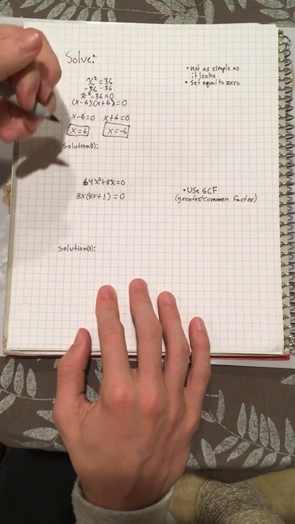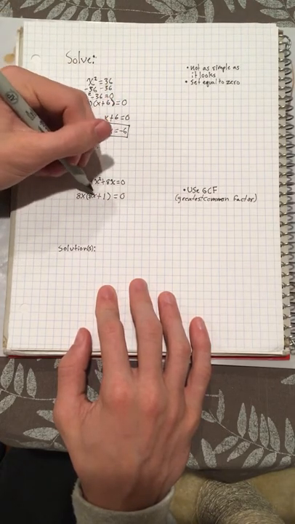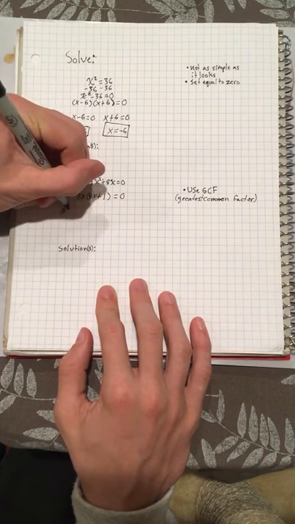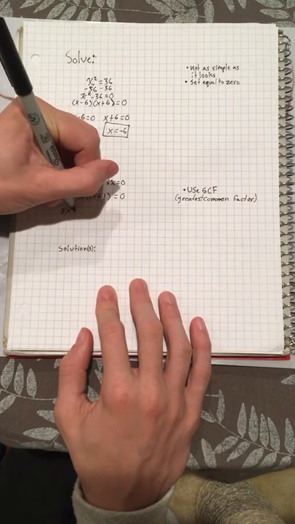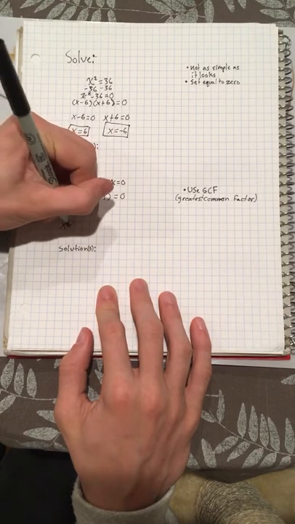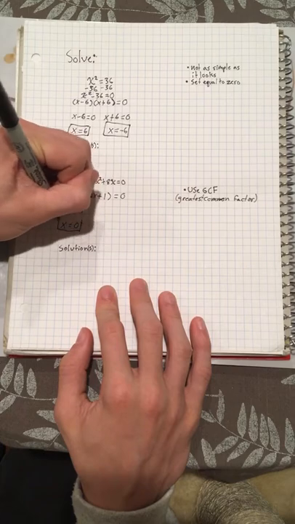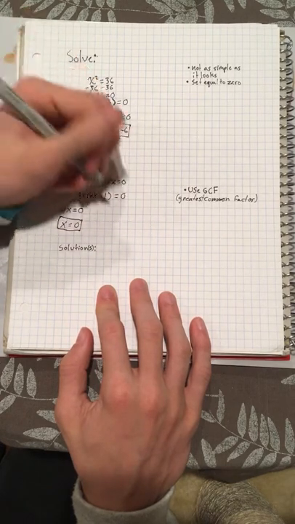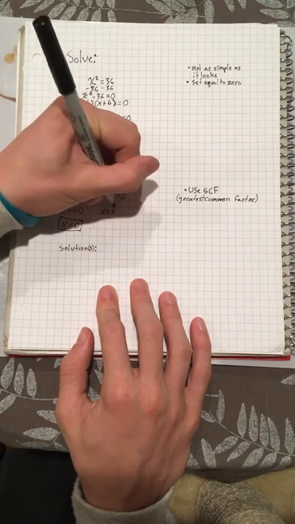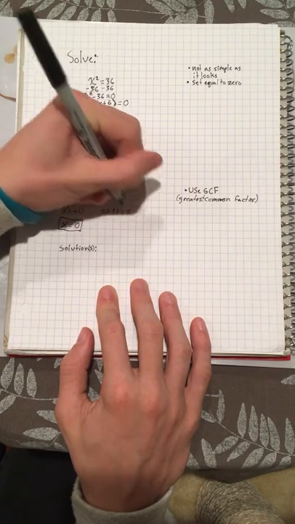Set it equal to 0. And now we're just going to solve both sides like we did before. So it's going to be 8x equals 0, which is pretty simple. X equals 0. And on the other side, it will be 8x plus 1 equals 0.